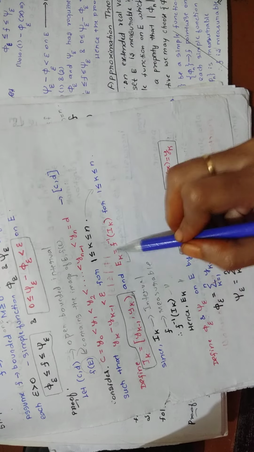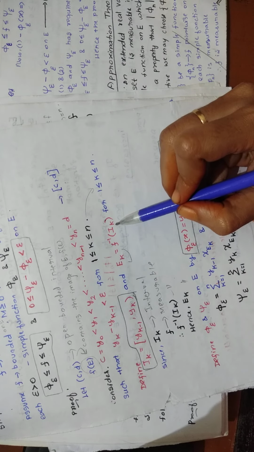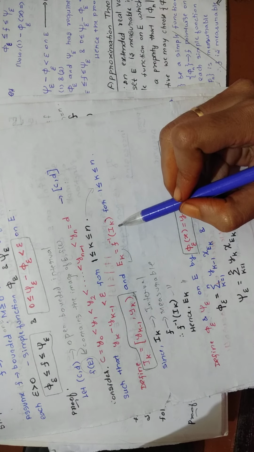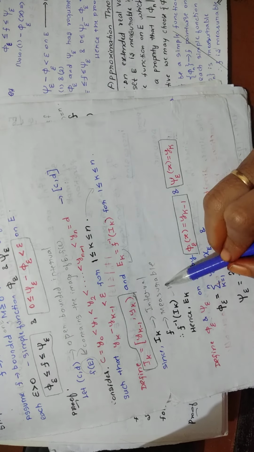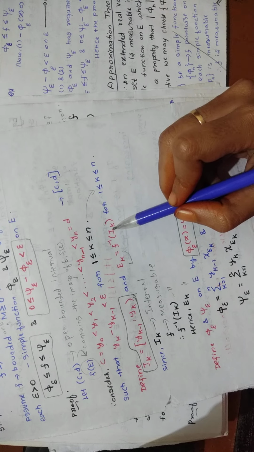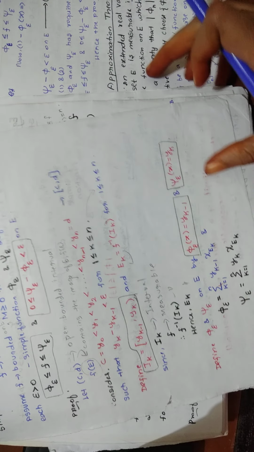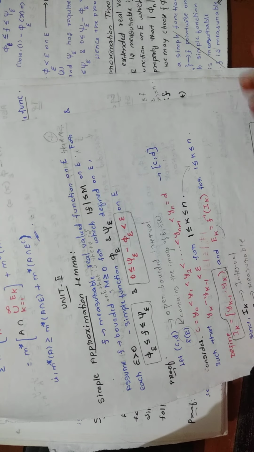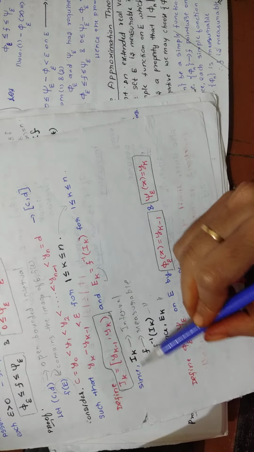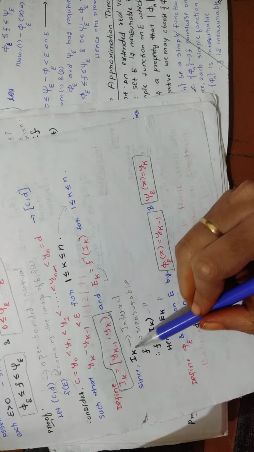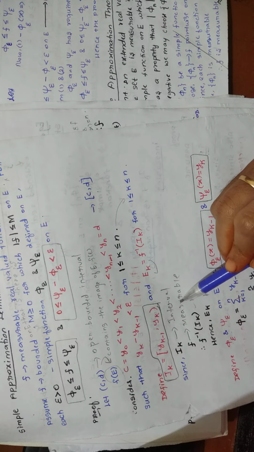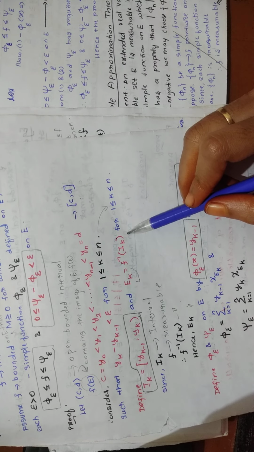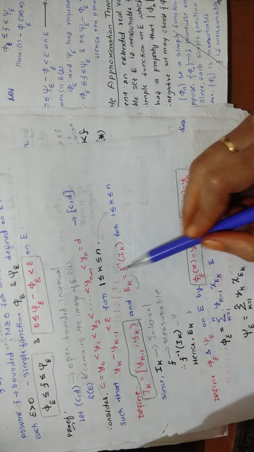So here you are defining these two things. Here Ik is an interval, and we have a proposition that every interval is measurable. So from that proposition you can say this Ik is measurable. And f is also measurable, which you know from the statement. Hence, since Ik is measurable and f is measurable, f inverse of Ik will also be measurable.